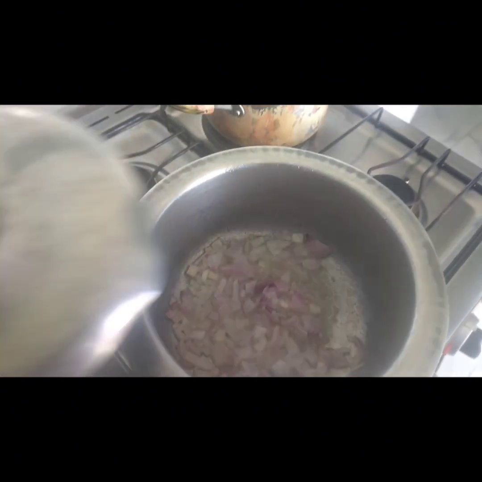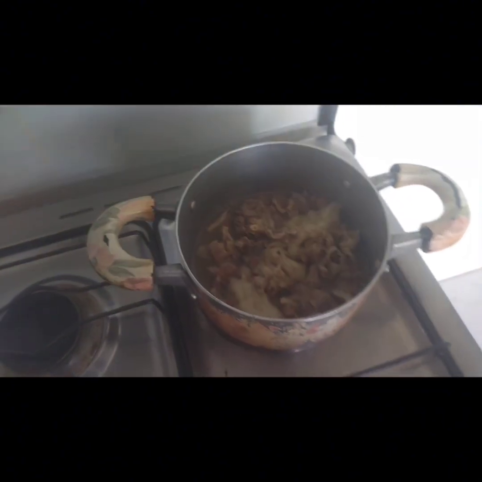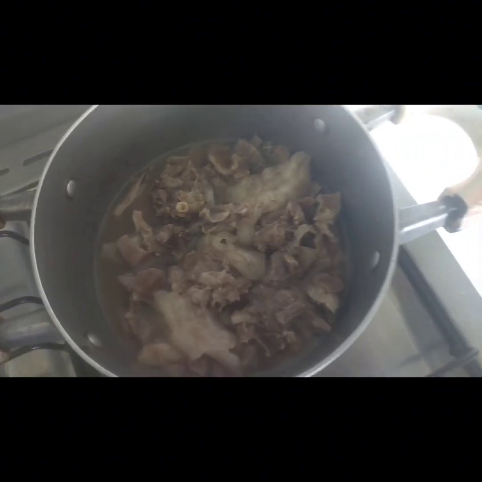So I'll start by frying my onions. As you can see, my onions are being fried. Then I have some boiled meat. That's how I do that. That is my meat, the one which I've boiled.